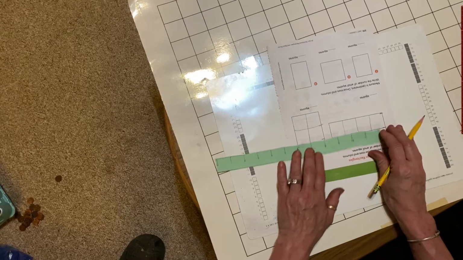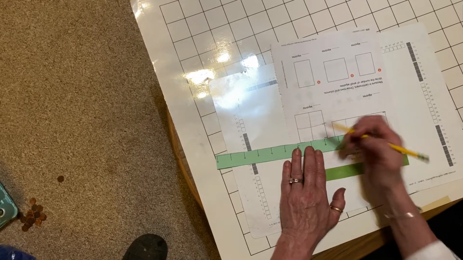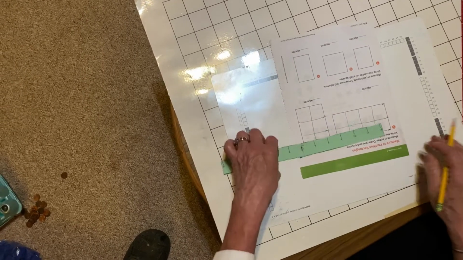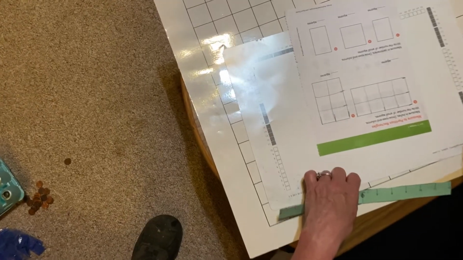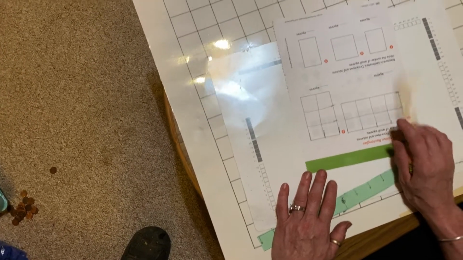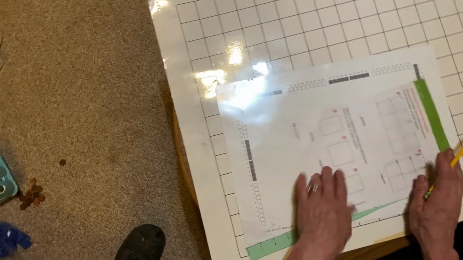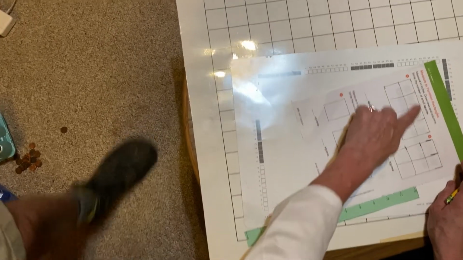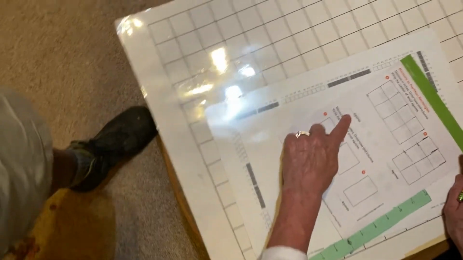Going across, and this one as well. Does that make some sense to you? And then it asks you to tell how many squares, so I can count my squares. Yeah? And the same thing here.